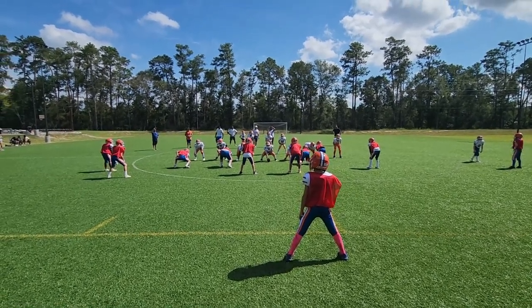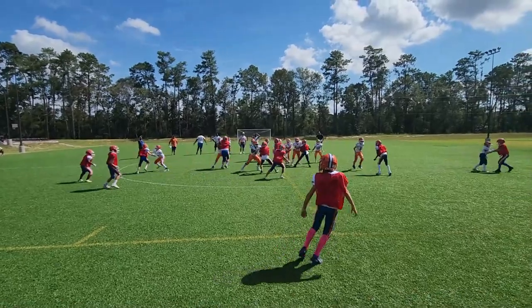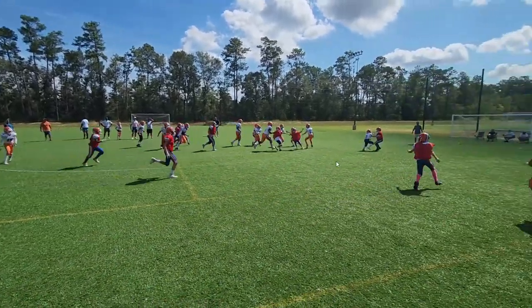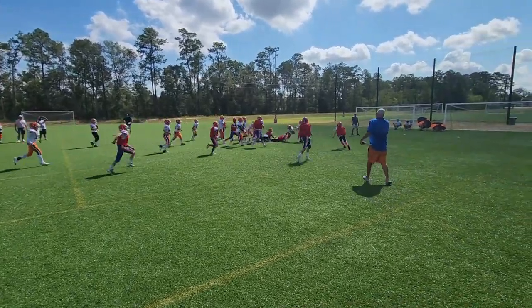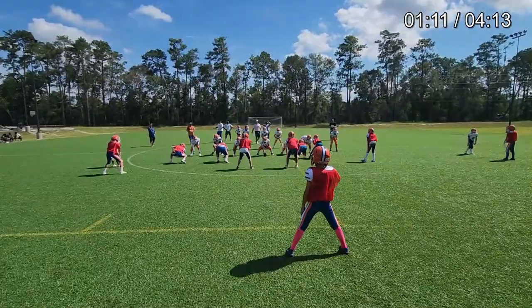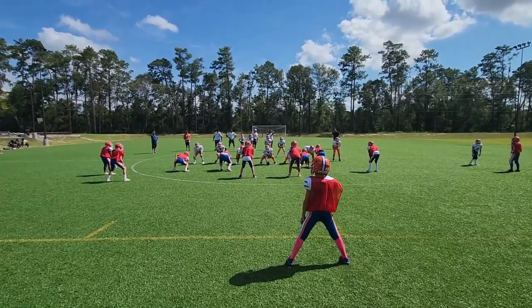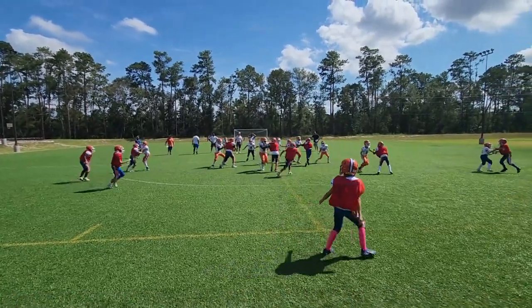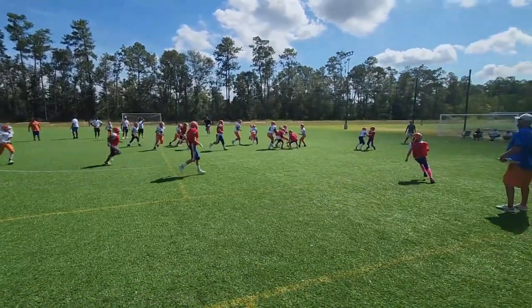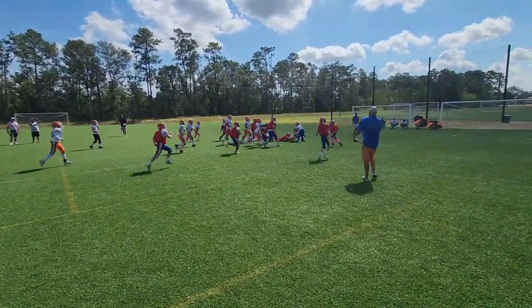Let's read and react. Aiden and Rivers, you guys are too close in those gaps. You guys need to space out a little more, okay? Quarterback goes out to the right. We're there. We make a tackle. Who is that makes the tackle for me? Carson reads, reacts, finishes the tackle. Good job, Carson.